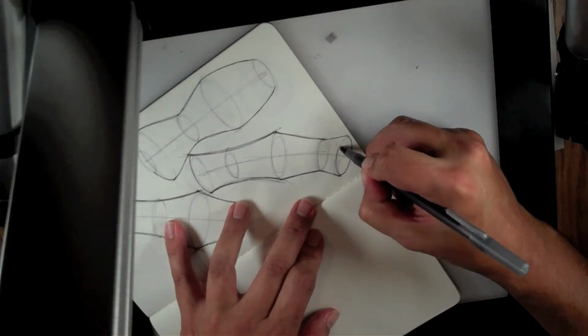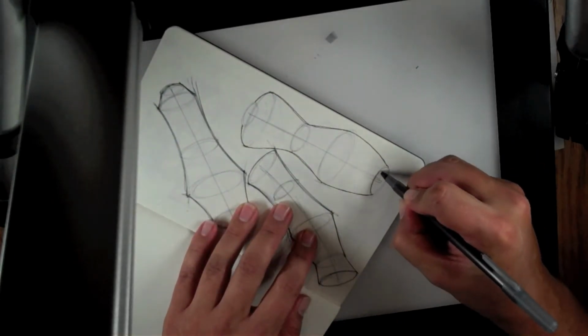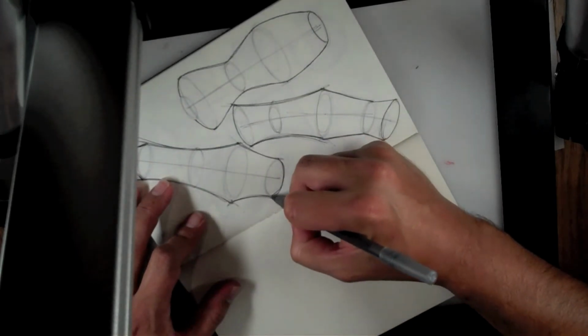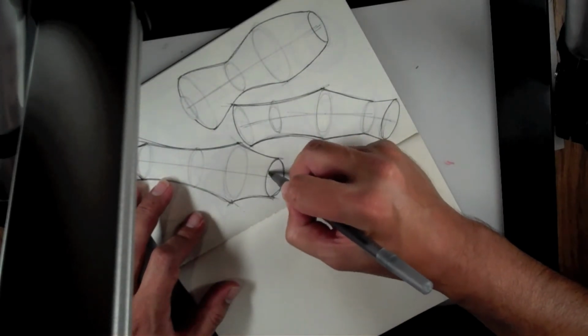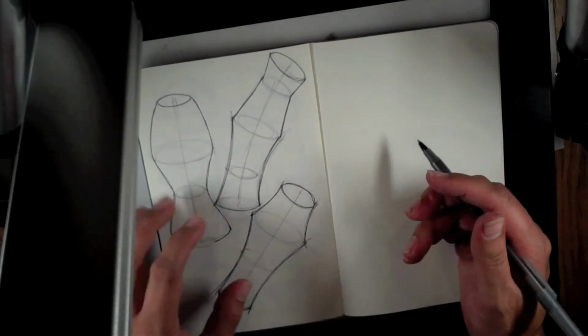Darken this in just a little bit right there. How about on one of these? Like I've got, by darkening this in, I'm saying that this object is leaning towards me in this way.